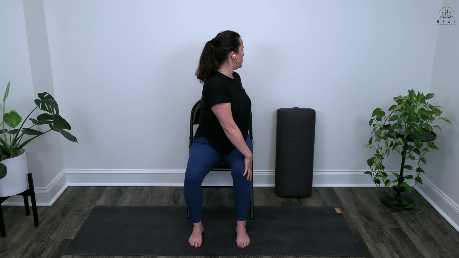Now, take a deep, deep inhale into your belly here. And exhaling out. Slow, deep inhale into the belly. And exhaling out. Wonderful. Unrotate the head, unrotate the shoulders.